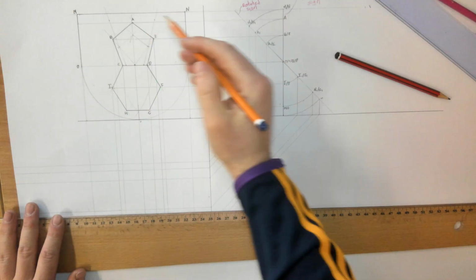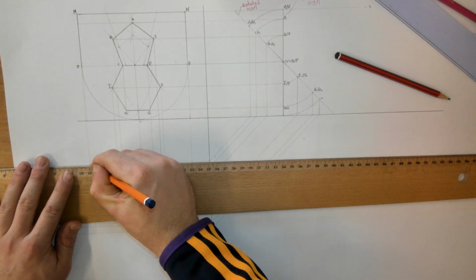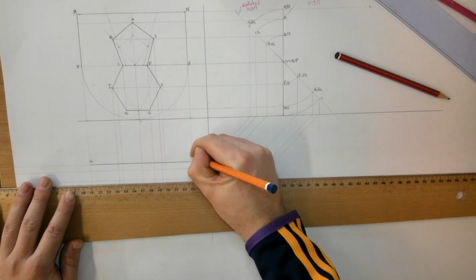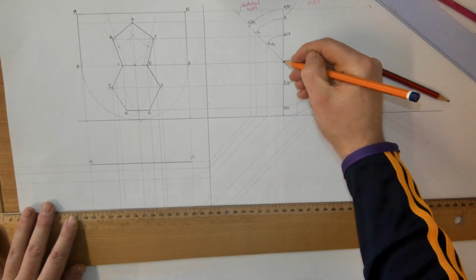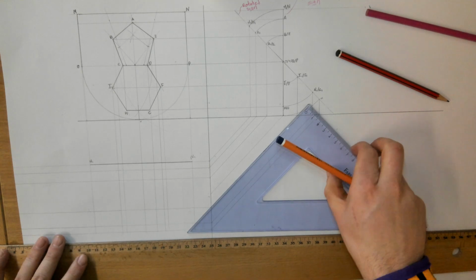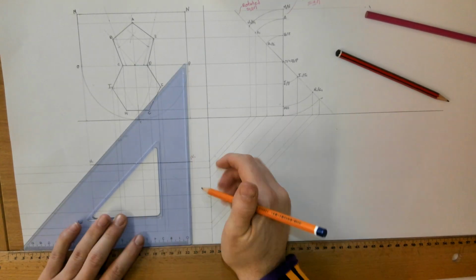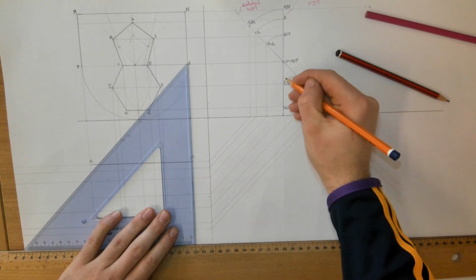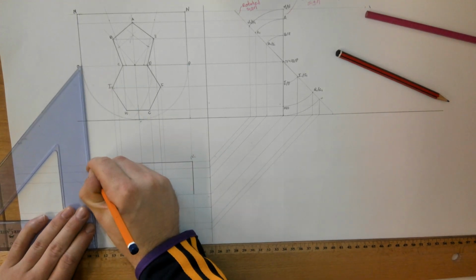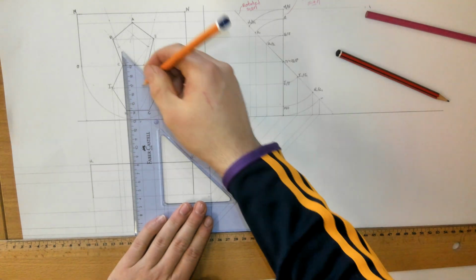Look, if I want to get M and N, M down 45, drop straight down from N and M. So N1. Now if I want to get O and P, okay, C and D is going to lie along that line.